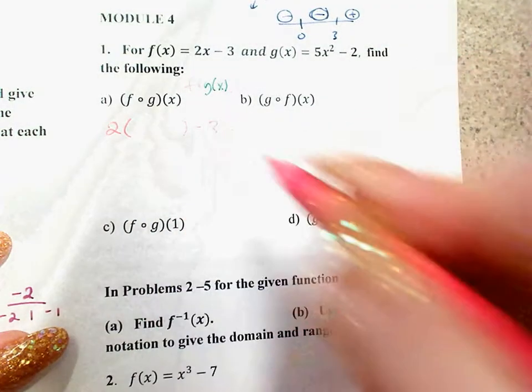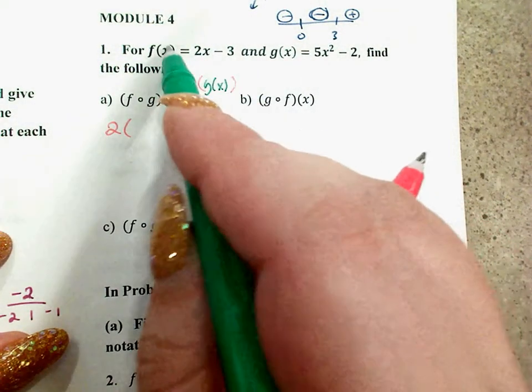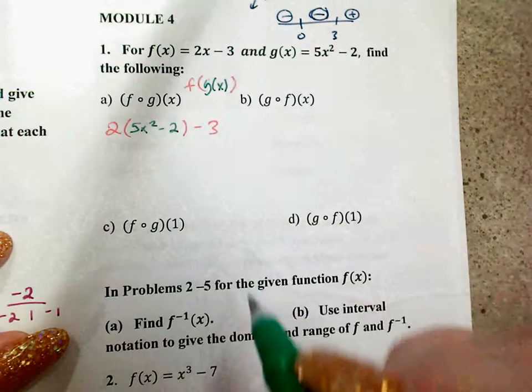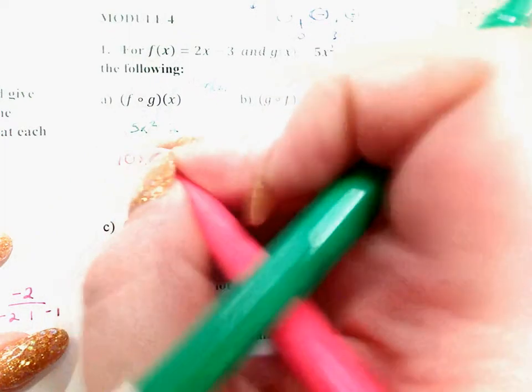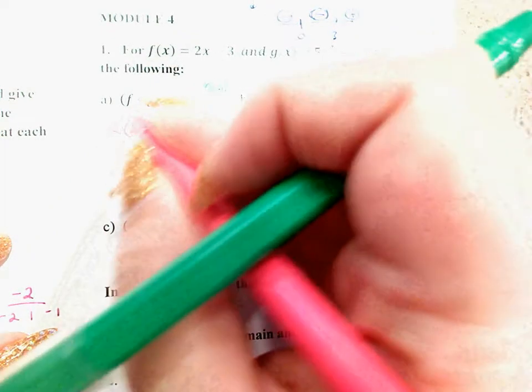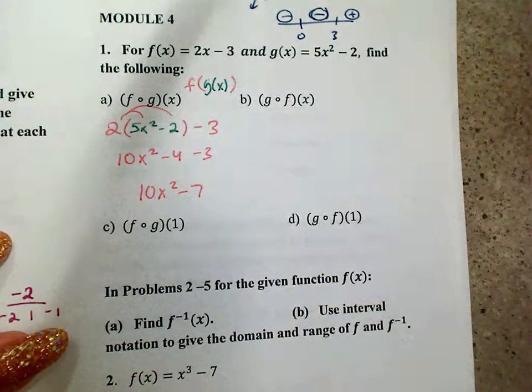So I'm going to put 2, open parentheses, minus 3. And in place of x in f, I'm going to put a g of x. So this is g of x now, which is 5x squared minus 2. So my final answer, I just distribute the 2, and you get 10x squared minus 4, and then minus 3. So then your final answer is 10x squared minus 7.